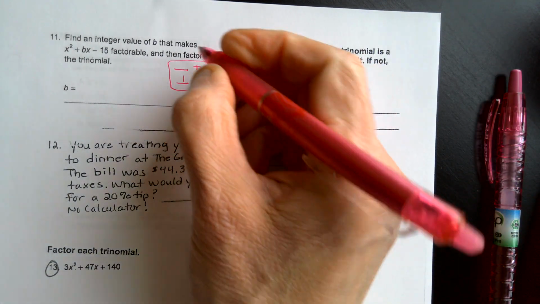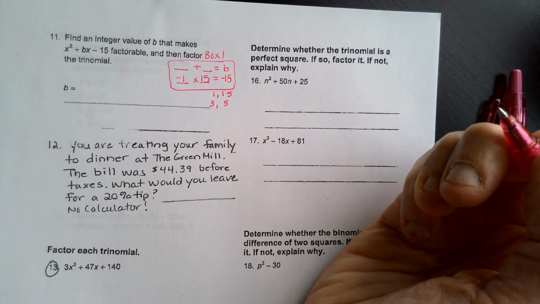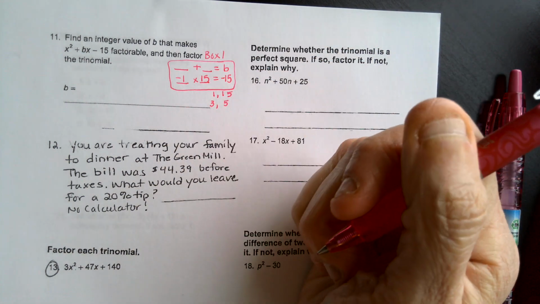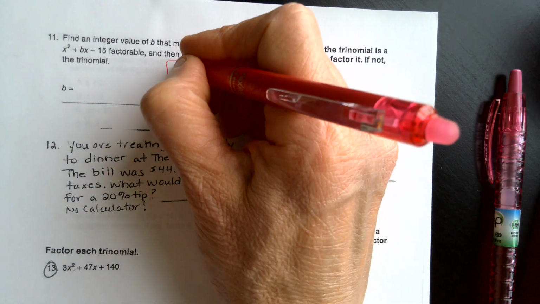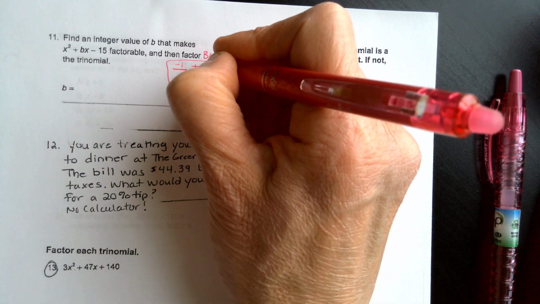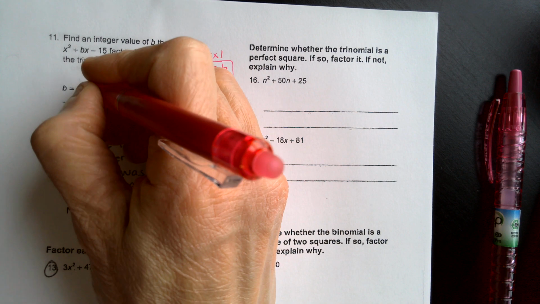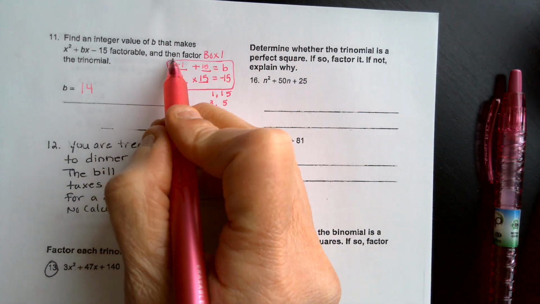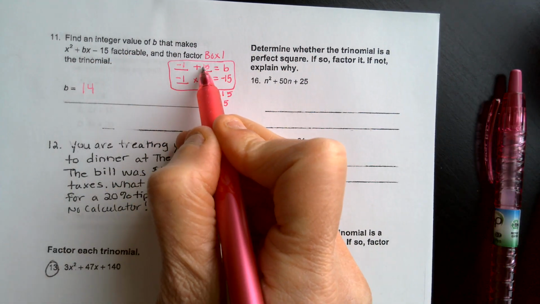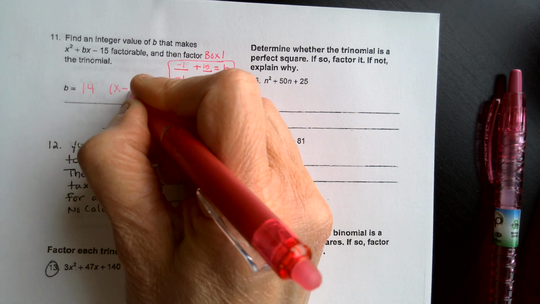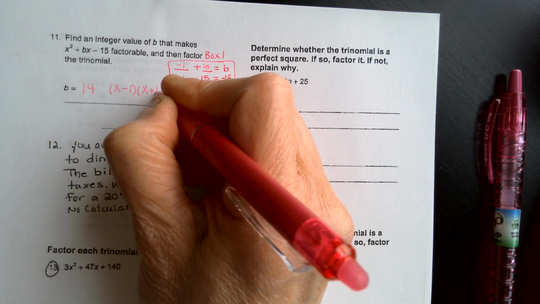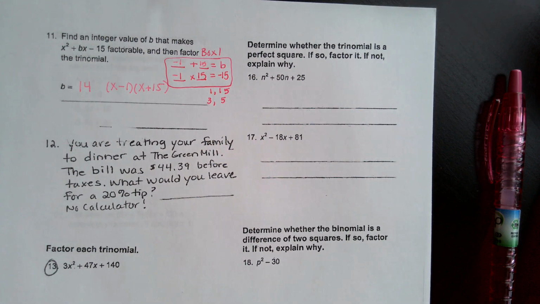If this was negative, that would be a negative 1, or a negative 15, but let's just start with that. So if I go up here and put a negative 1 and a 15, what's b? 14. And then it says, then factor it. Okay, what are my numbers? x minus 1 and x plus 15. You're done with the problem.